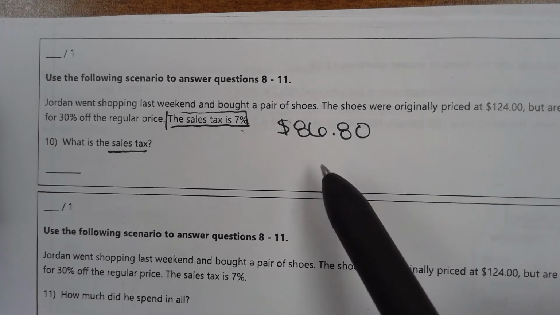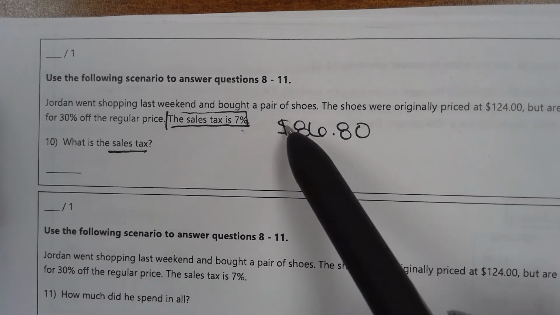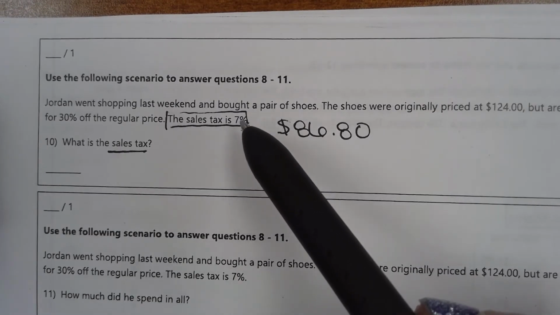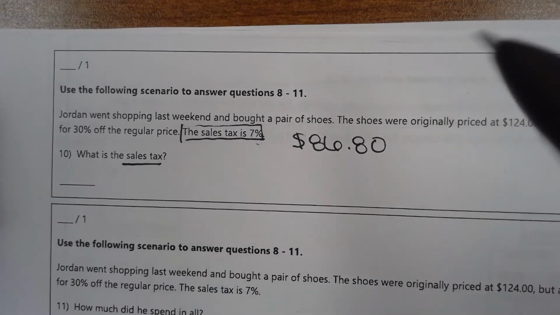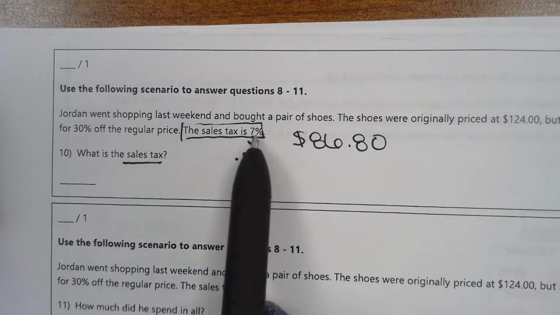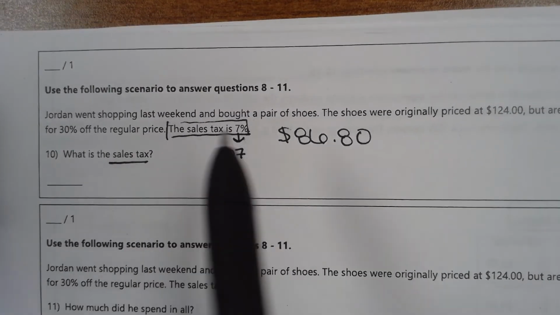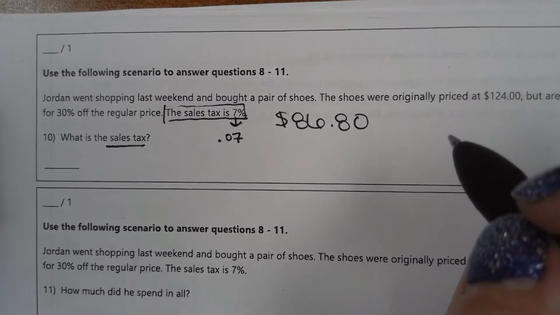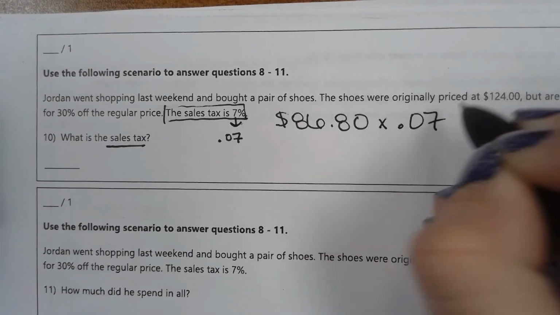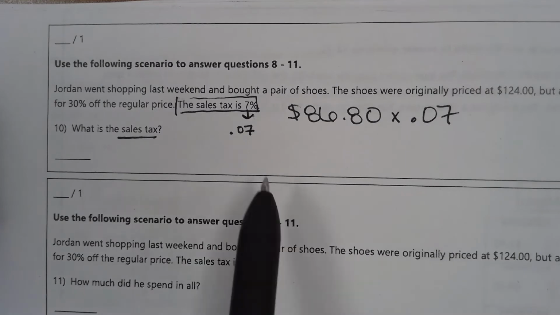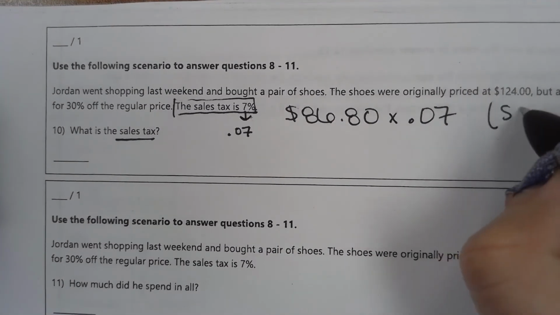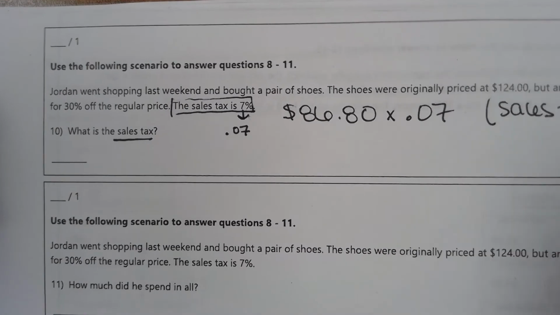So same step, if we're trying to find tax, we need to take percent of a number, which means that we're multiplying. But remember, you can't multiply with percents, you can only multiply with decimals. So 7% as a decimal is 0.07, because you can take this divided by 100 or just move your decimal point to the left 2 times. So $86.80, multiply that times your percent as the decimal form, and this is going to tell you how much your sales tax is, which is what they're asking.